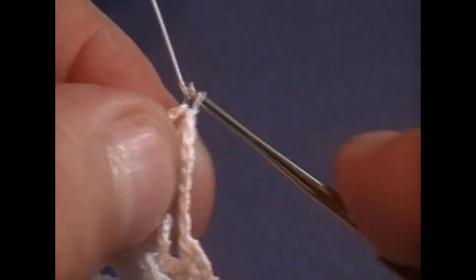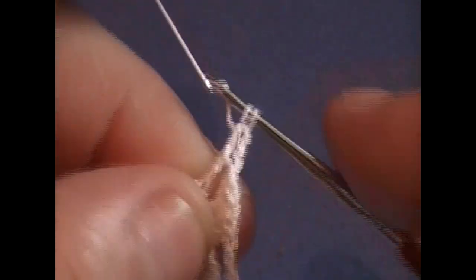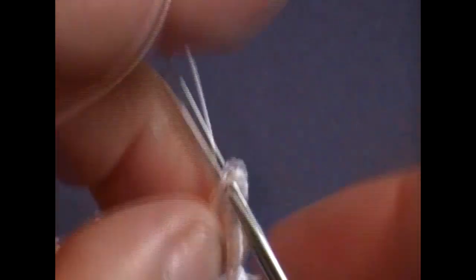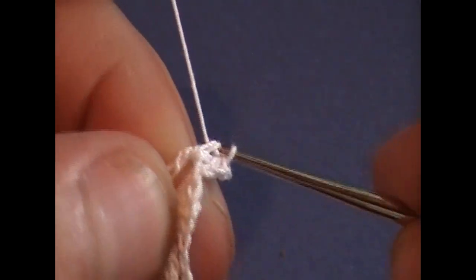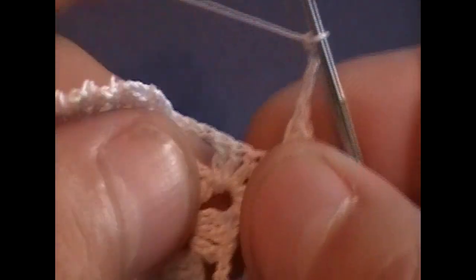We'll do our starting shell, so chain 3, 2 double crochets, chain 3 and 3 more double crochets into the same space.